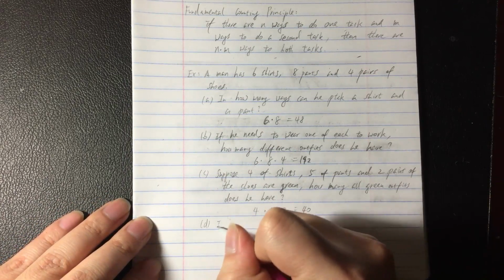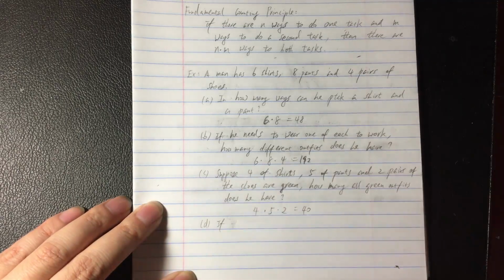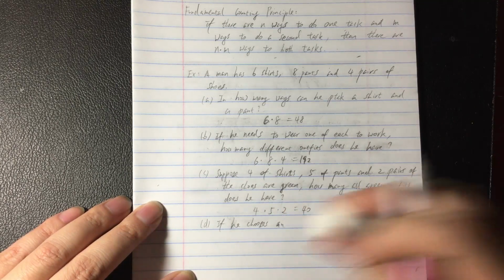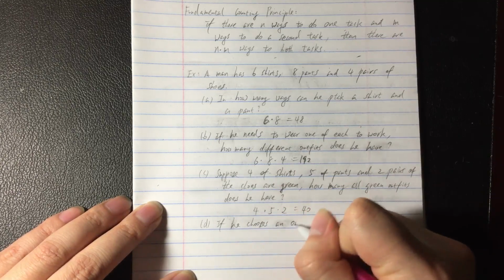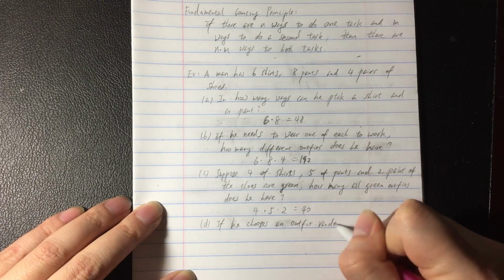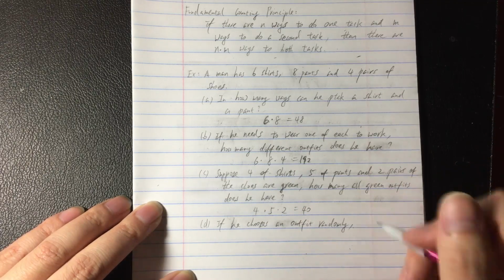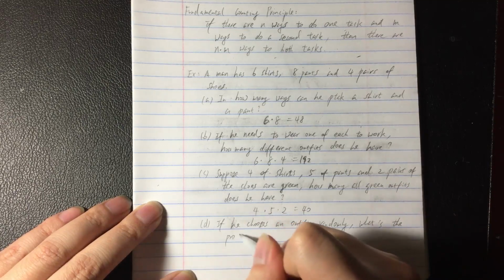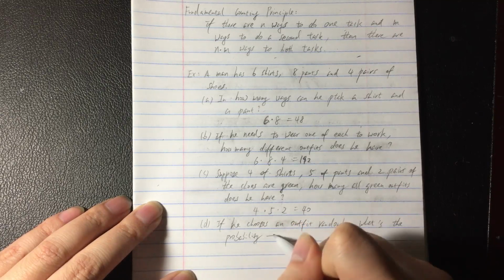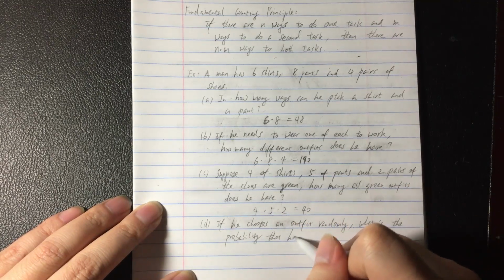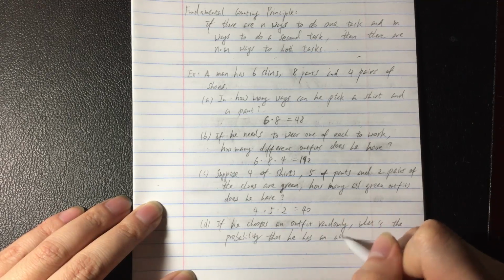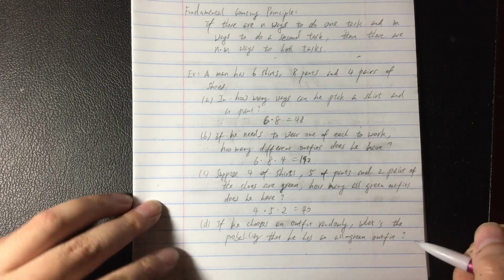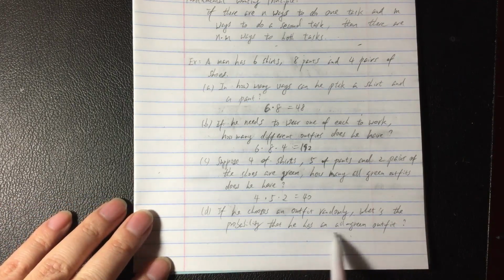Part D. If he chooses an outfit randomly, what's the probability that he has an all green outfit?